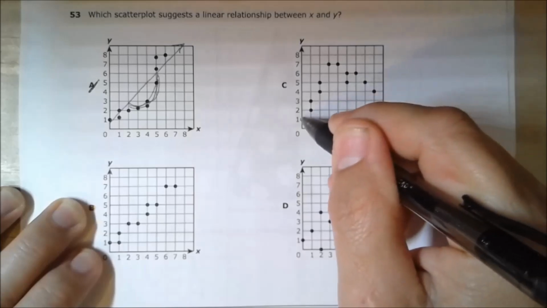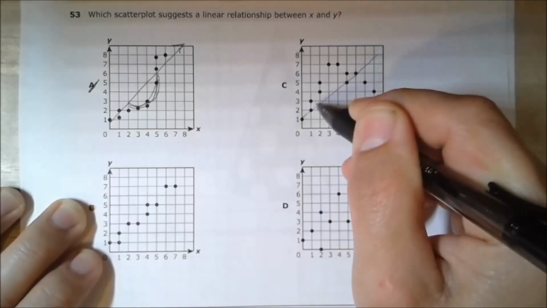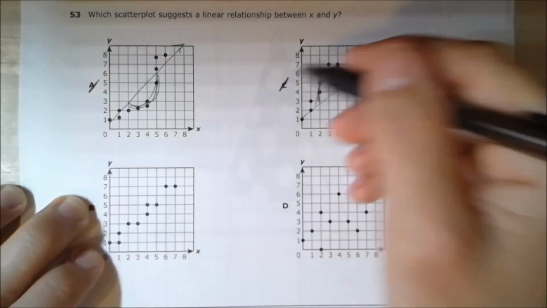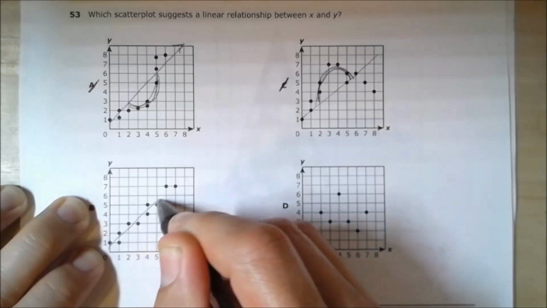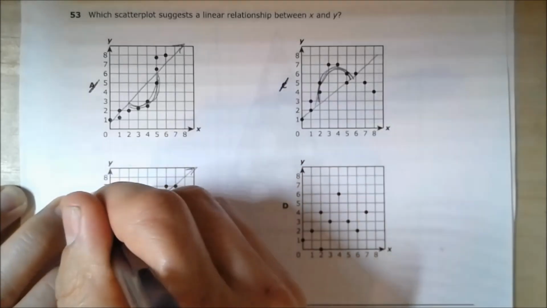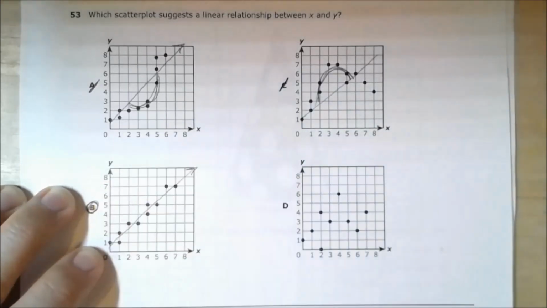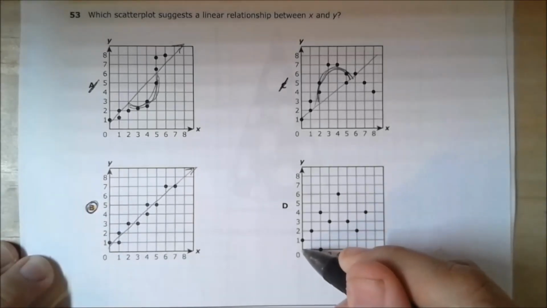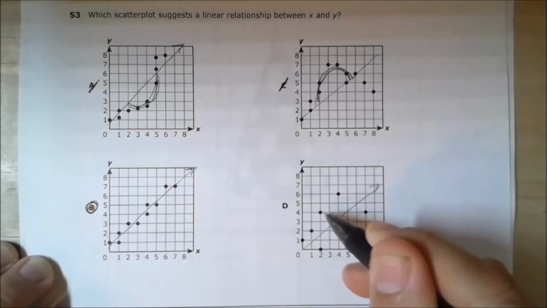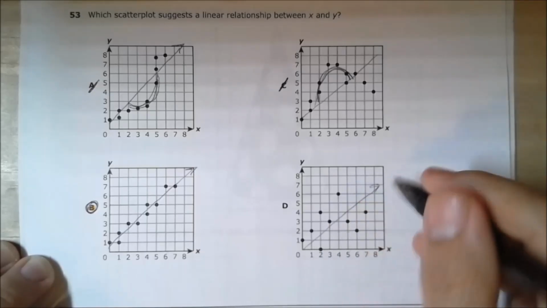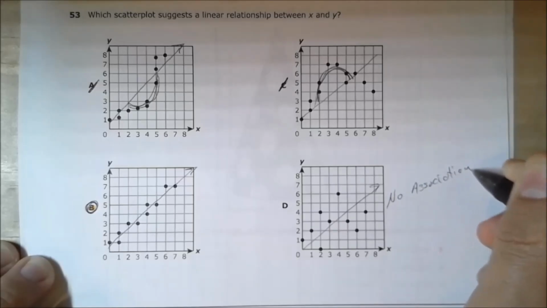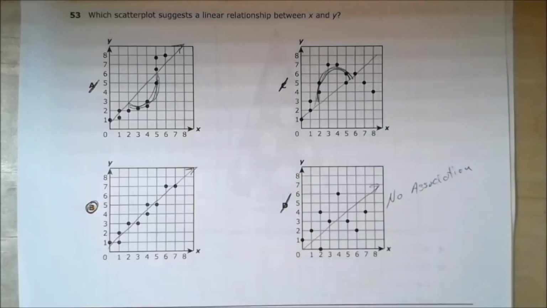This one right here, we could try to draw a trend line through it. Same problem though, we have this curve right here. Because of that curve, it can't be C. On this one, if I draw a line through it, notice how the points follow the line really closely. So B is the correct answer. If we go to D, if I try to draw a line through here, the data is just spread out too far from it. So that would say this one right here is no association. So therefore it couldn't be D. Go ahead and pause the video and move on to the next problem.